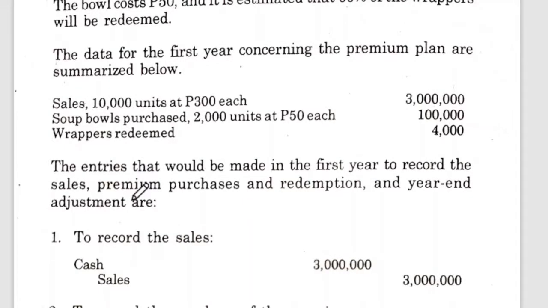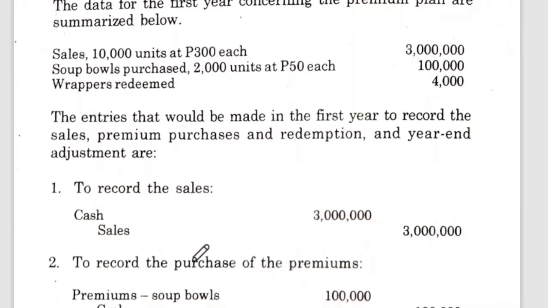When you anticipate, of course, that you have bought premiums for distribution, that was the first entry in our previous page. So, to purchase the premiums, you have premiums, soup bowls. That's 100,000. So, how do you get 100,000? That's 2,000 times 50. Then record also the sales corresponding to that premium plan. So, that's 10,000 units times 300. That's debit to cash, credit sales.